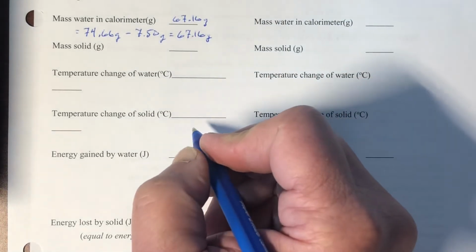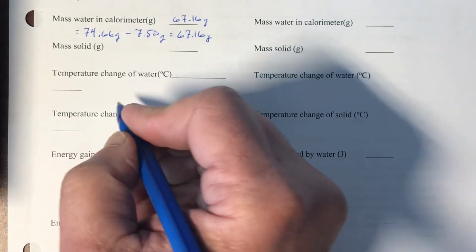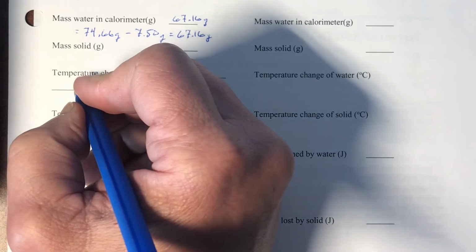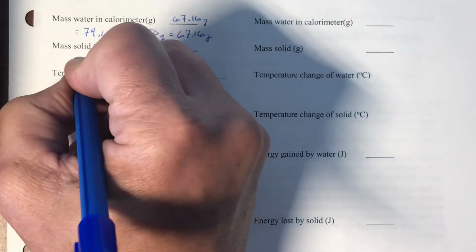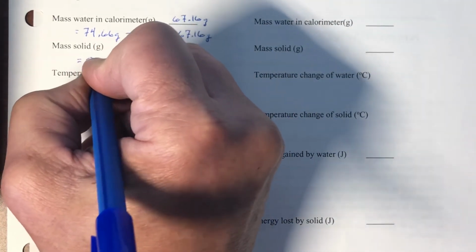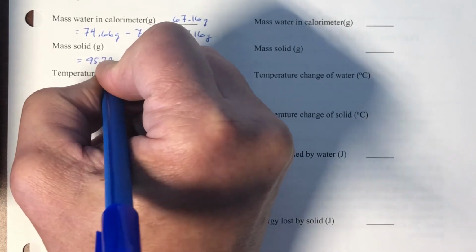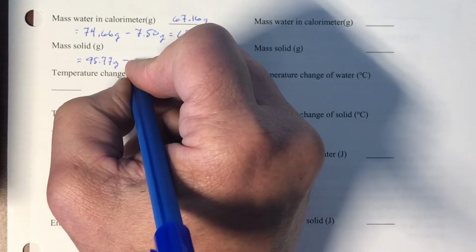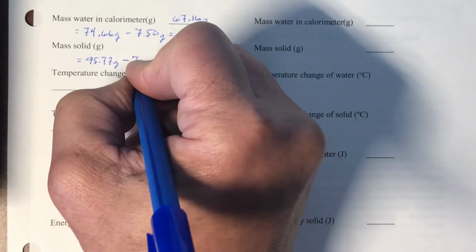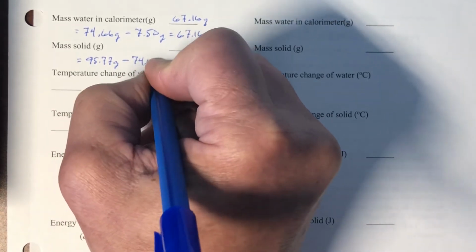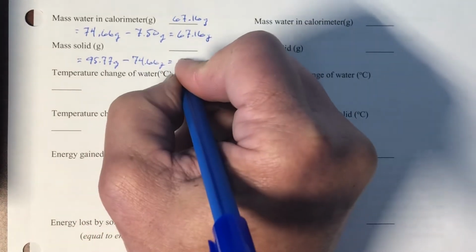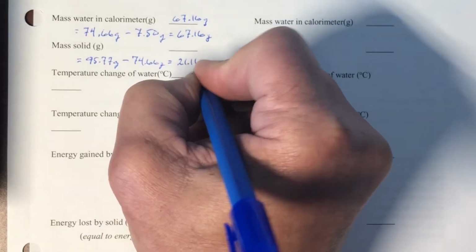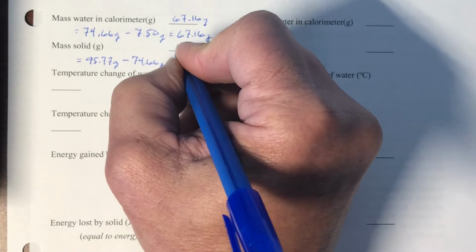All right, the mass of the solid, that'll be the final mass, which we had was 95.77. And we're taking away the 74.66. And so we're saying we had 21 grams of solid.